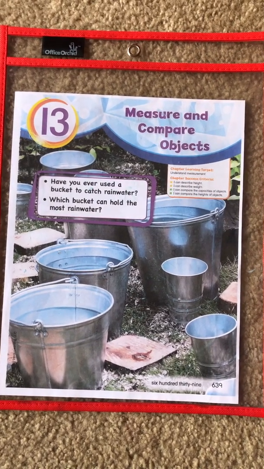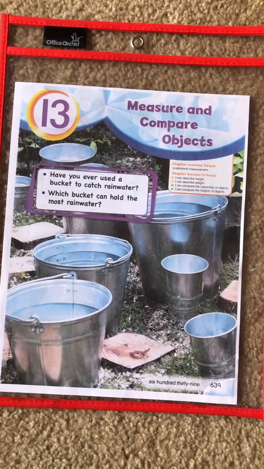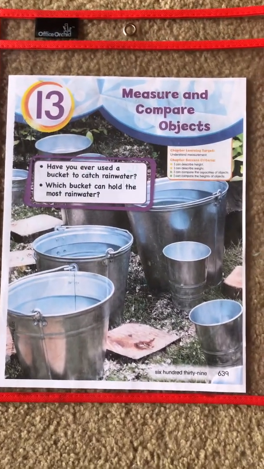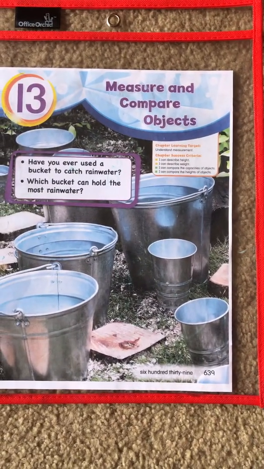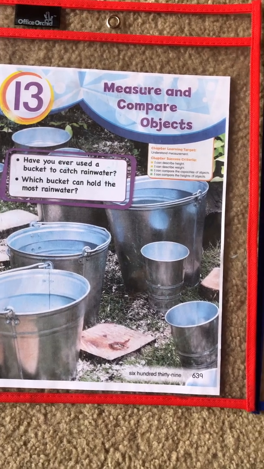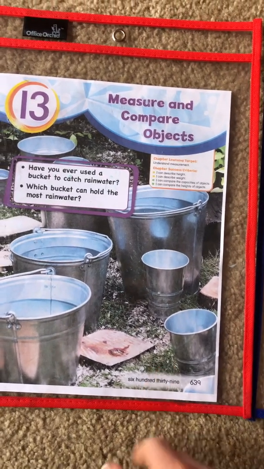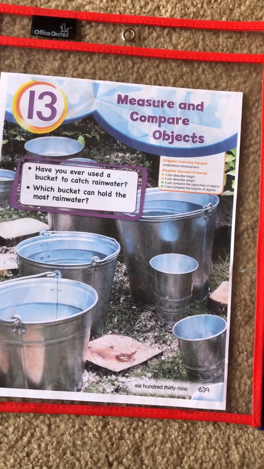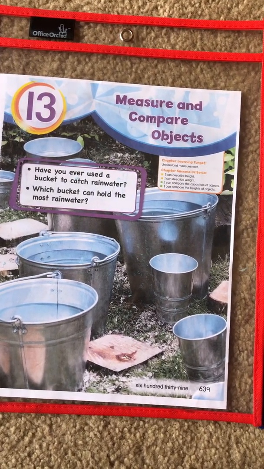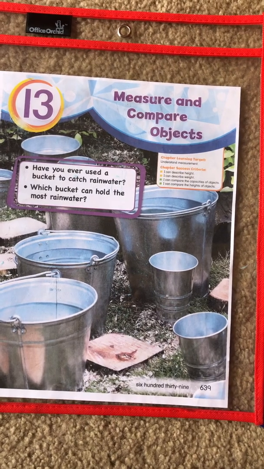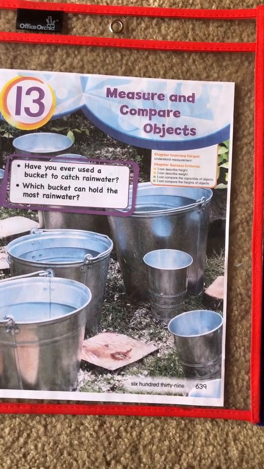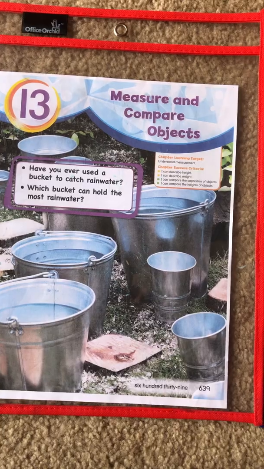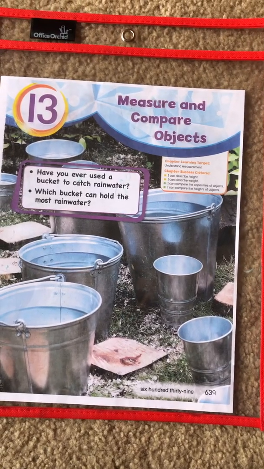So if you look in the picture, you can see there are pails there. Pails is another name that means a bucket. It looks to me like these buckets are made out of metal. Can you tell which ones hold more and which hold less? Yeah, the bigger buckets will hold more. The smaller ones will hold less.